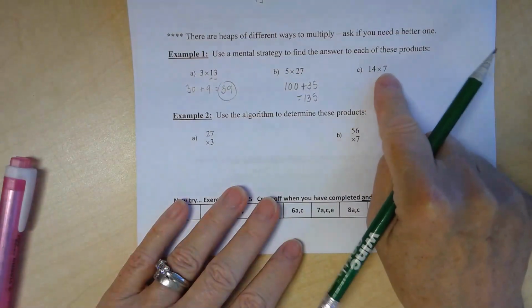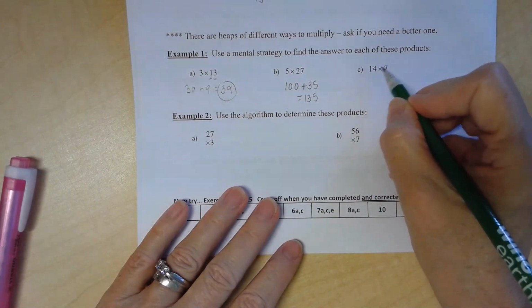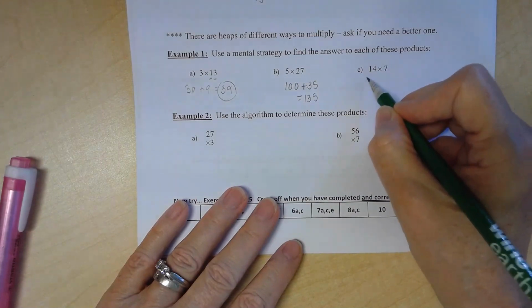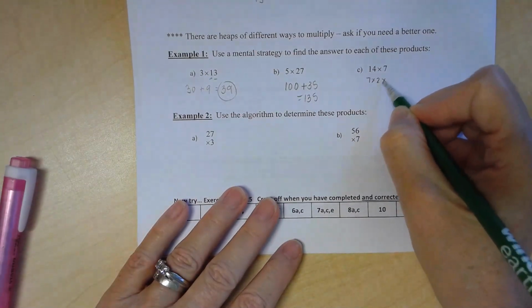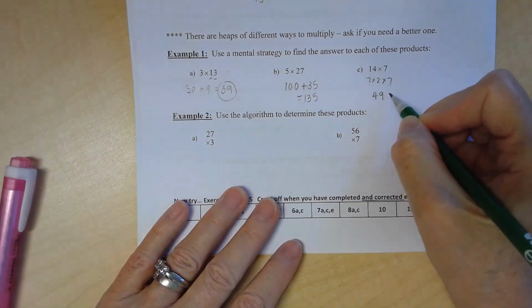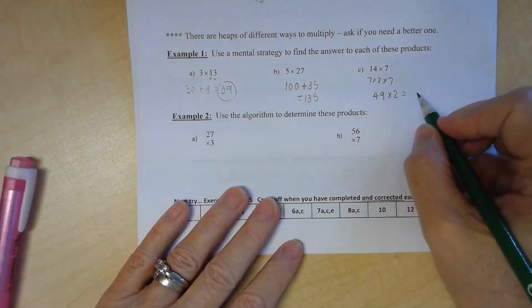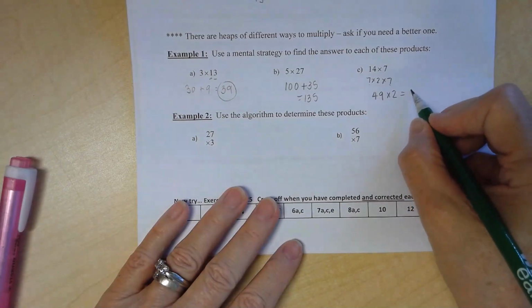This one is quite interesting. 7 times, I could even do this. 14 is 7 times 2. So I could go 7 times 7 is 49, times another 2, so I could double 49. That's like almost 50 and 50, almost 100 with 2 less, so 98.